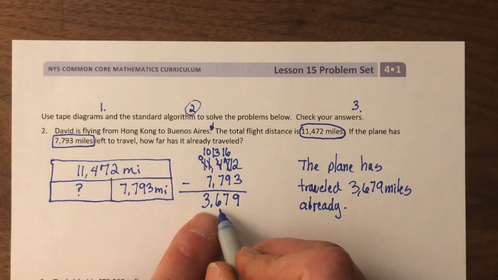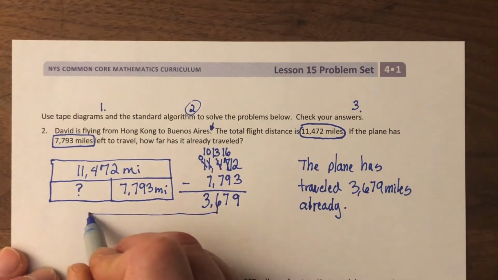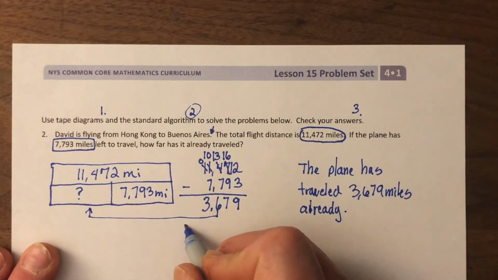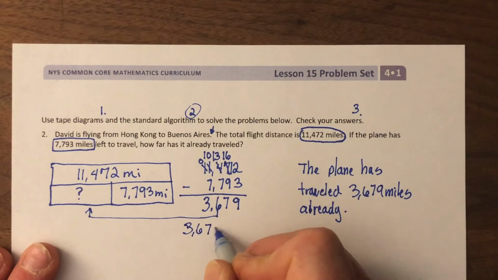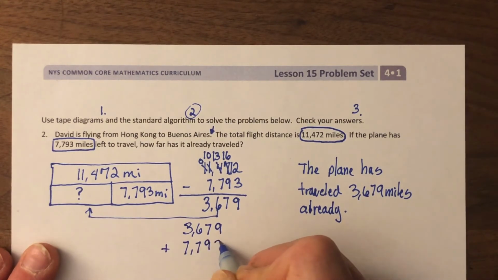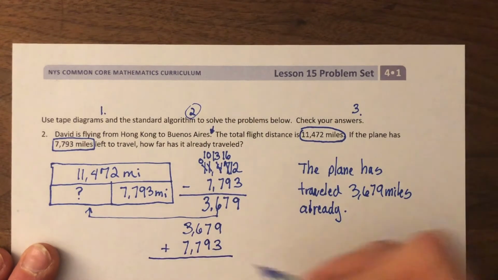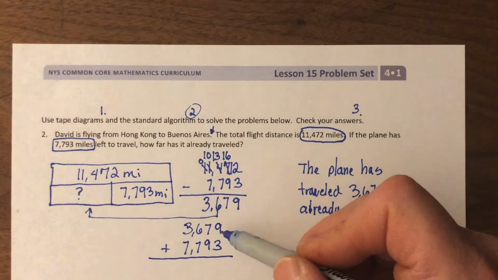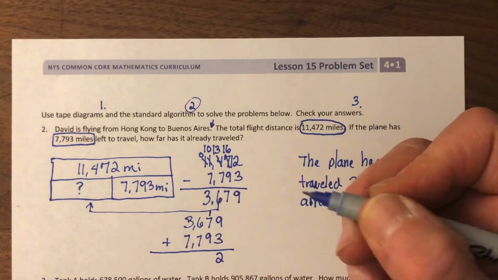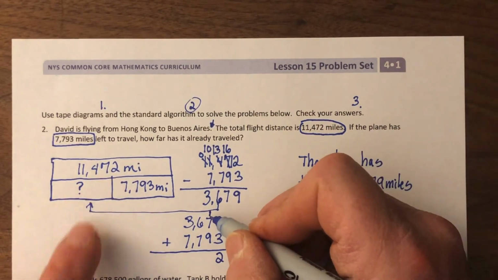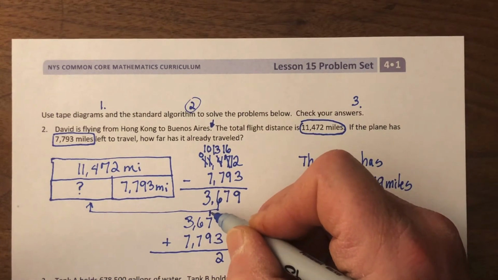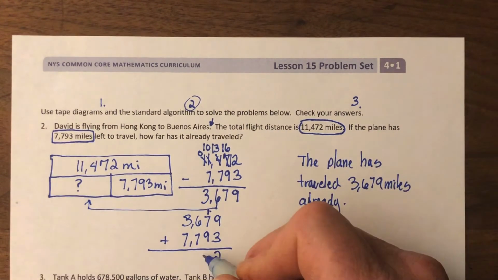So I'm going to add this piece because this is the missing piece here. So if I add those two together, I should get that number. So 3,679 plus 7,793. Let's see what happens, okay? So I've got 9 plus 3 is 12. Put down the 2, carry the 1. So far, so good. 1 plus 9, I put those together because they're friends. That makes a nice 10. So then I get 10 plus 7, 17.